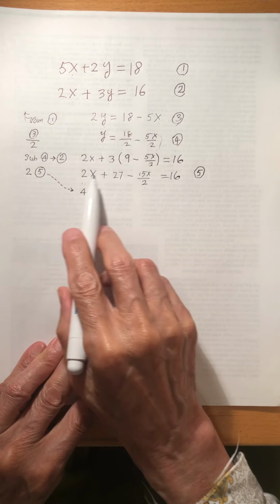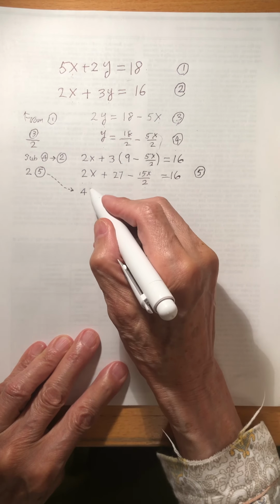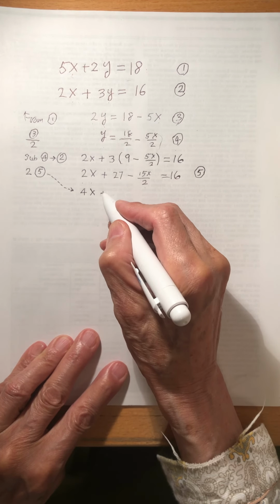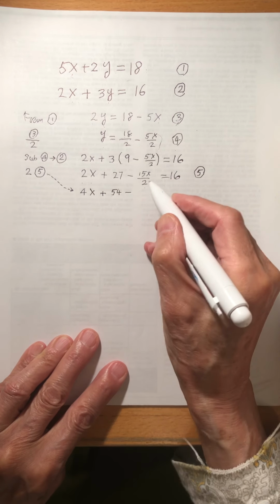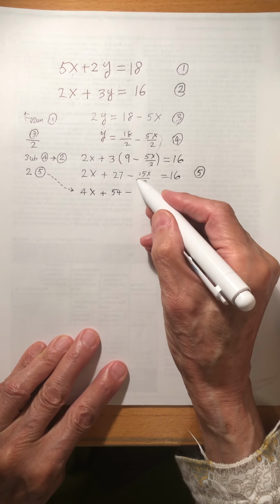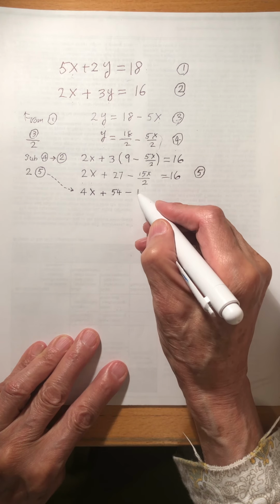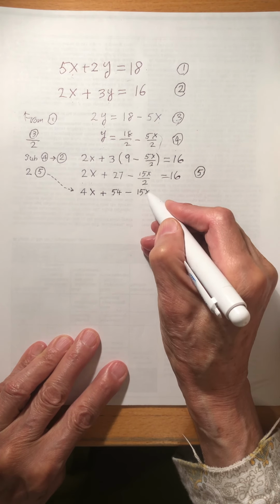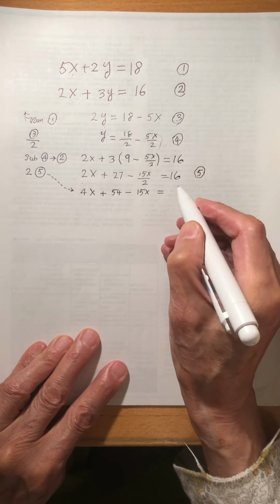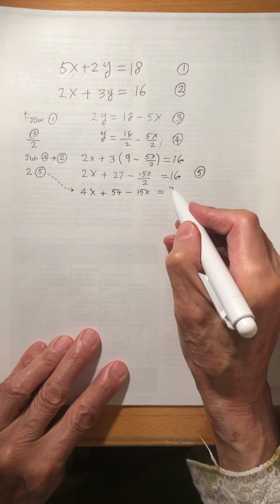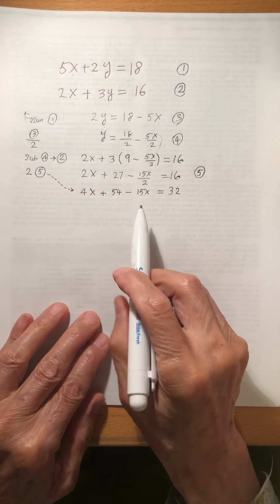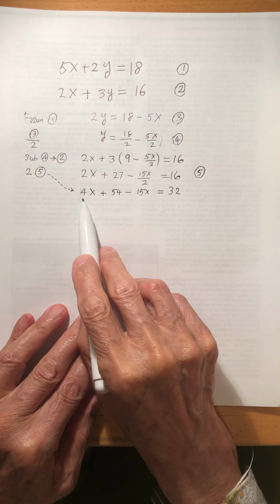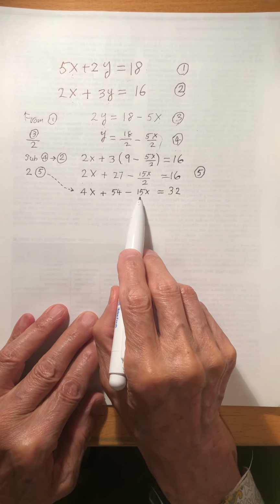So 2 times number 5, so I get 4x plus 54 minus this. You multiply this by 2, you get 15x. And don't forget, you have to multiply the right-hand side by 2. And then you simplify this. 4x minus 15x.